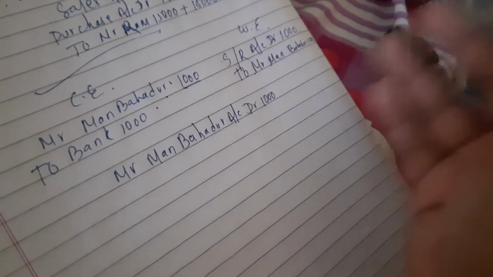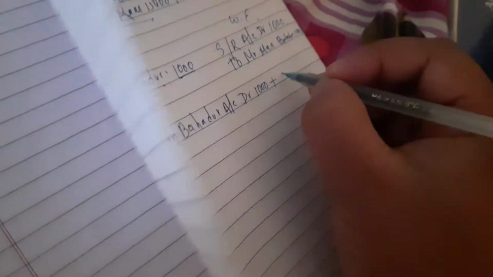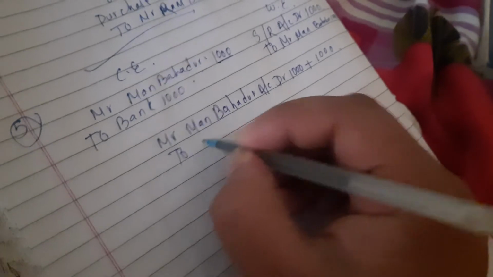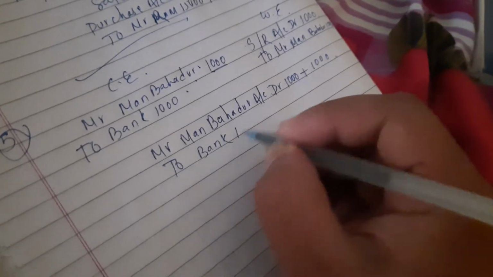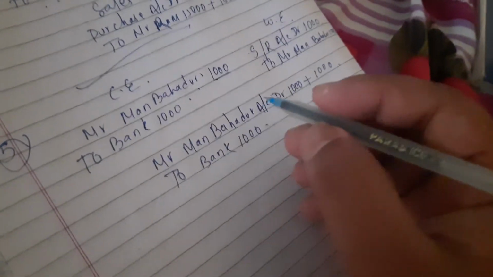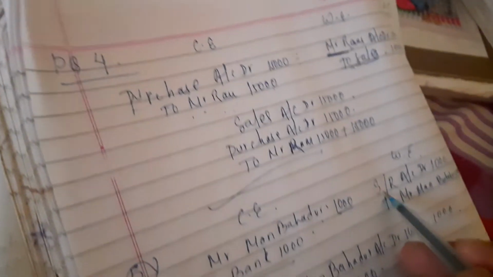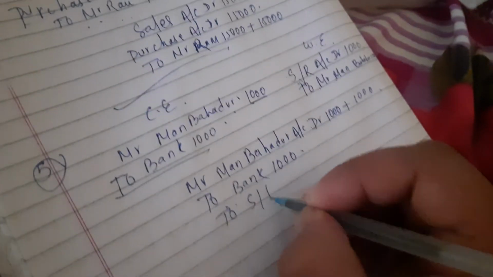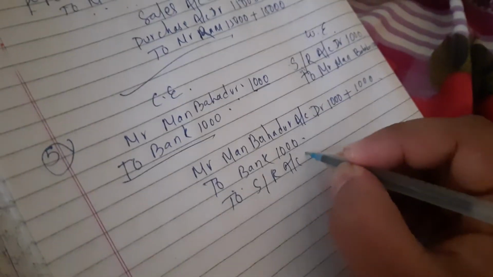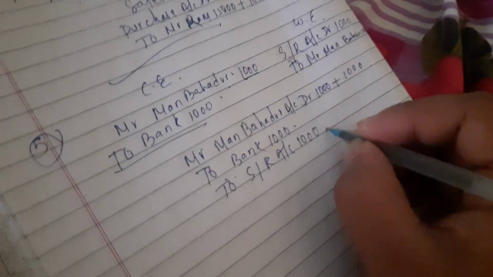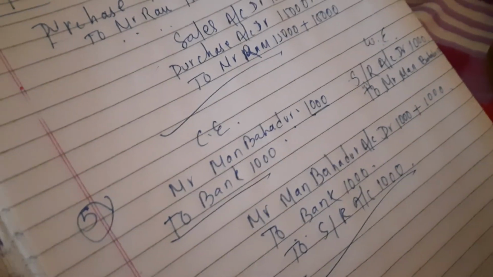To cancel credit we need to debit. So debit 1000. Now to bank 1000, this is the correct entry, so credited only. Now this is the debit. In order to cancel this we need to credit sales return account 1000. Now this is correct. Okay, thank you guys.